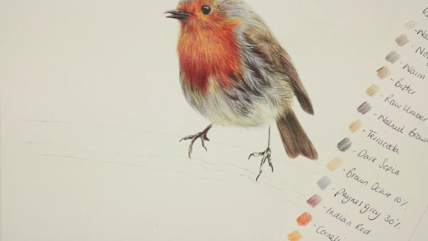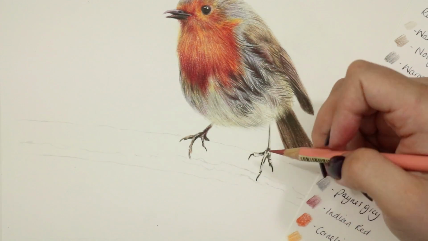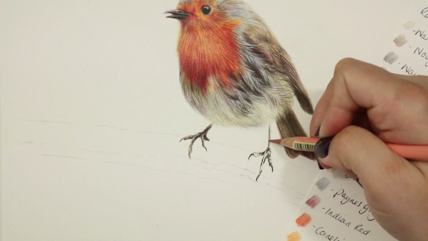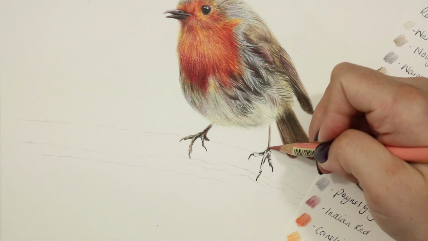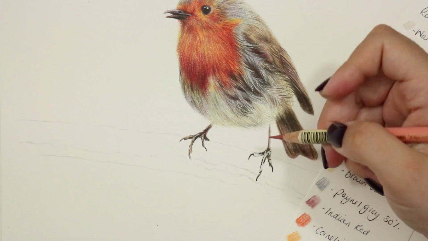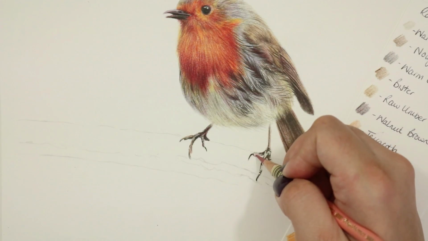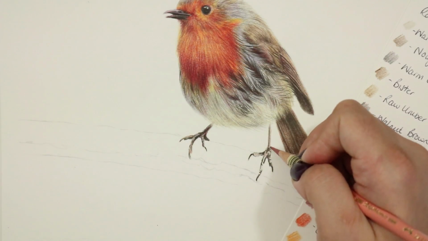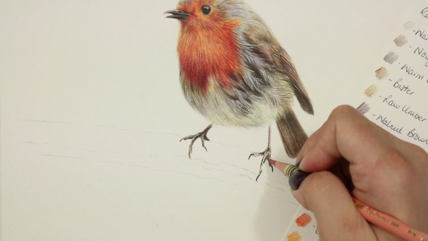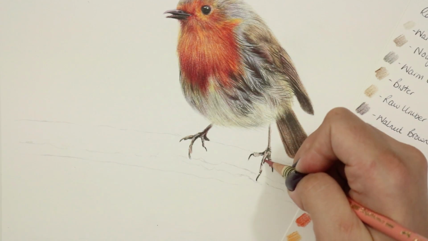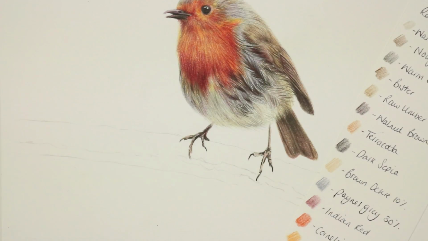So now that those are in, I'm just going to go through and add a layer of the cinnamon over the entire leg and foot area. Like so. And then I can start to shade with some of the cerulean brown.